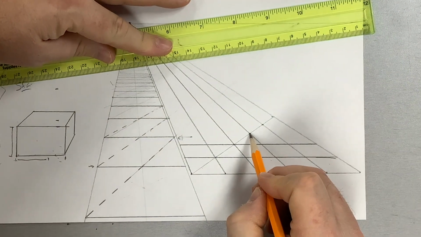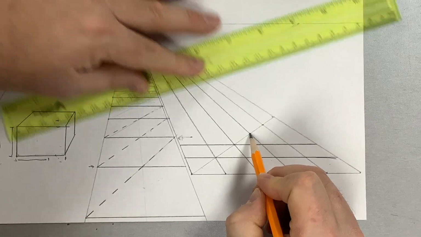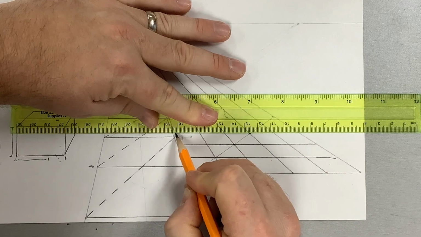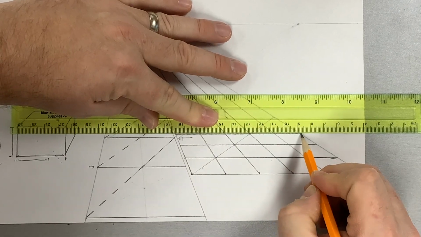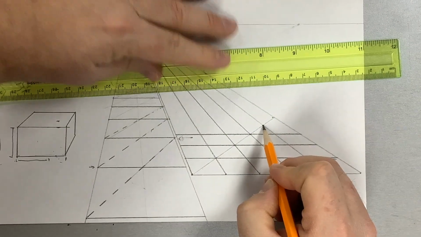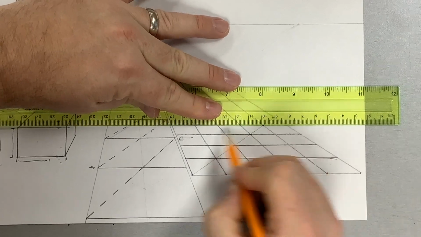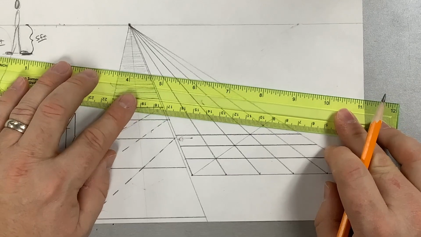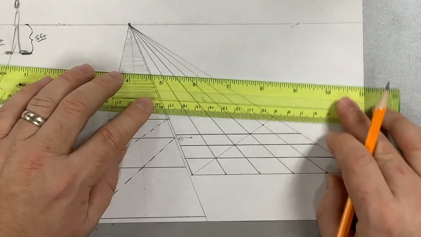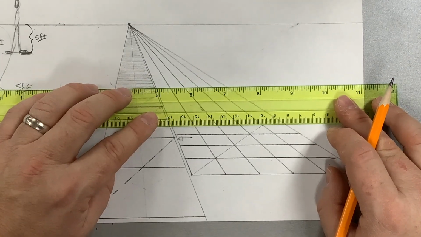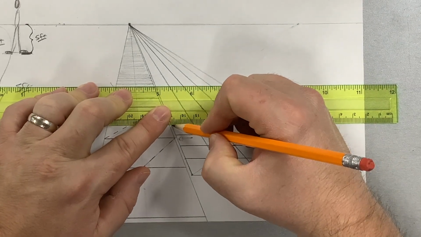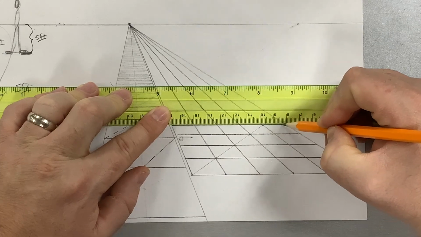Then I put my pencil on the next intersection point, pivot my ruler so it's nice and straight and horizontal, and I can draw the whole line. And you just continue that until you've gotten to the back. Now, the mistake students make a lot is they start to make their ruler tilted by mistake. So try to focus on that, keeping your ruler straight. If you don't, it can ruin the illusion.